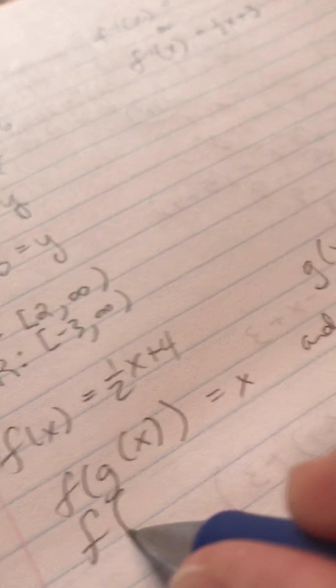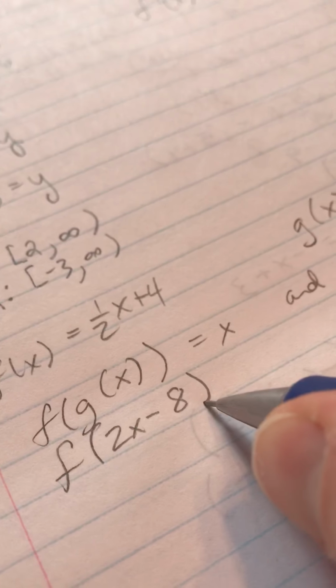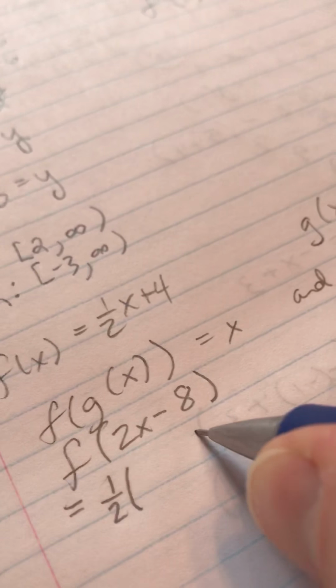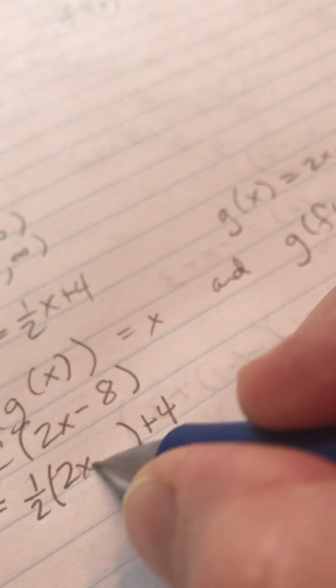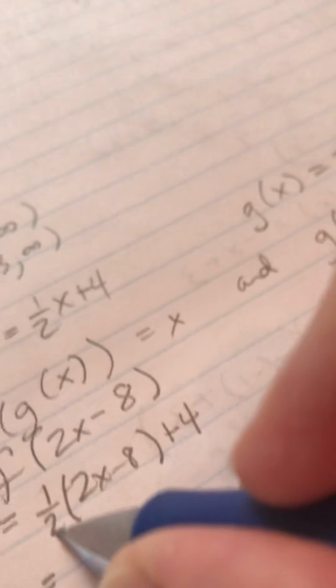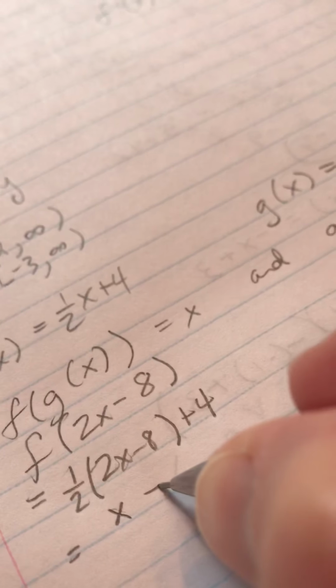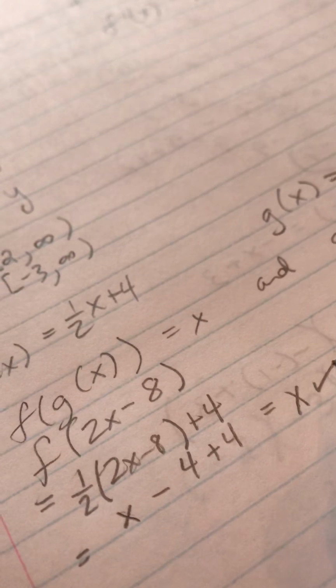First of all, f of g would be putting the g function, 2x minus 8, into the f function. And the f function is 1/2 times x plus 4. So we put in 2x minus 8 for x. Distribute the 1/2. Half of 2x is x. Half of minus 8 is minus 4. And then plus 4, sure enough, gives you x.